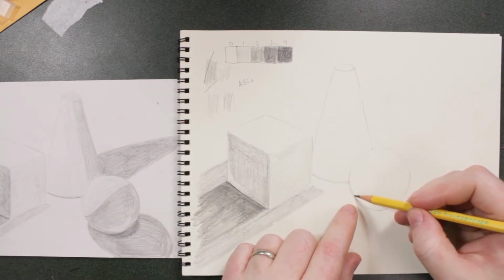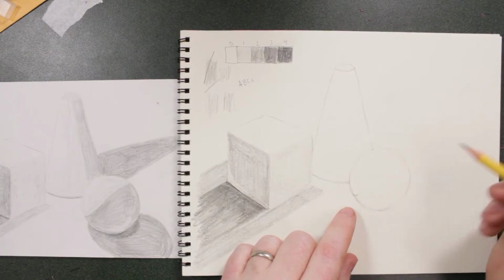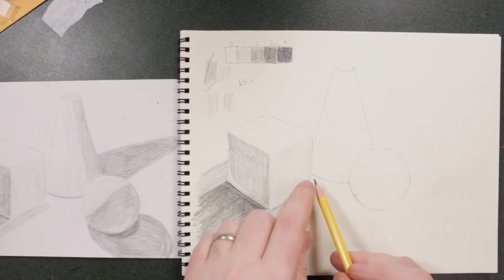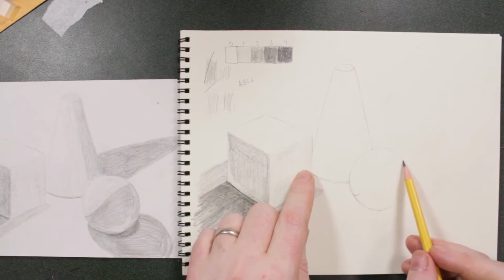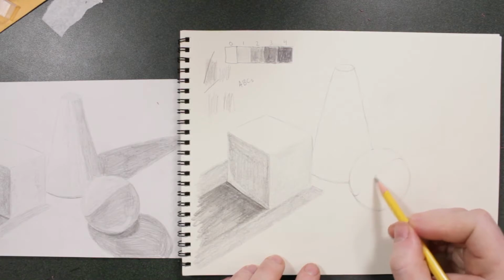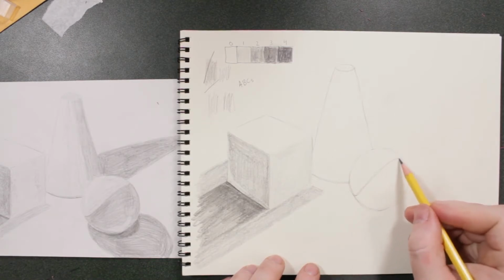Straight down from there is where that sort of swooshy thing starts. And straight over from here is where that swooshy thing ends. And then it's sort of a diagonal in between, a diagonal curve in between.